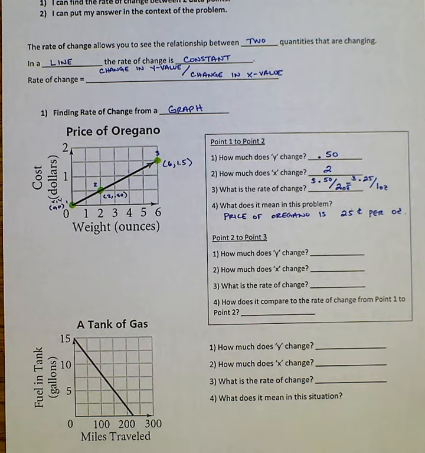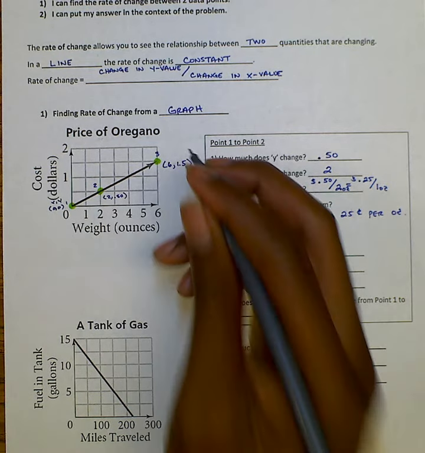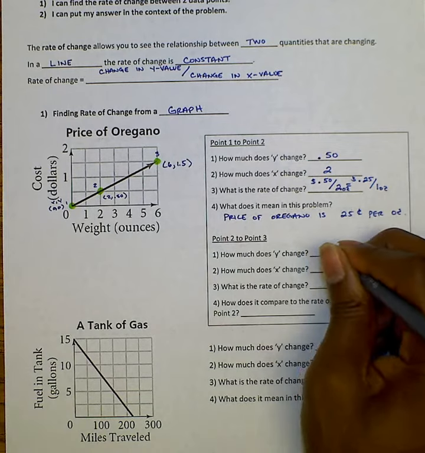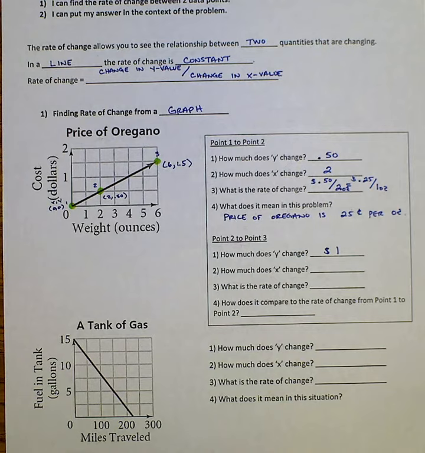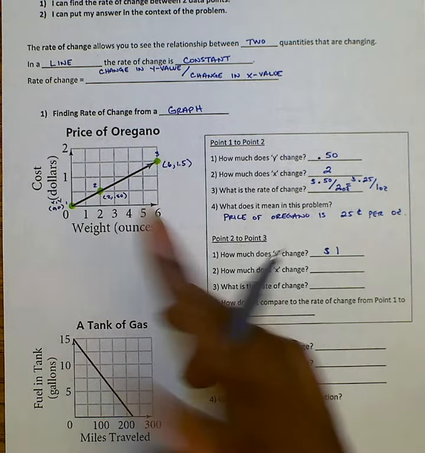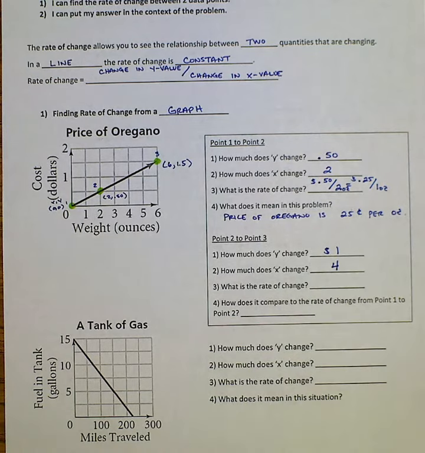Looking at the same graph, let's look from point 2 to point 3. At point 2 we were at 50 cents, and at point 3 we're at $1.50. So how much does it change? In this case it changed $1. How much does the x change? We went from 2 ounces to 6 ounces. So 6 minus 2 is 4. The x changed 4 ounces.